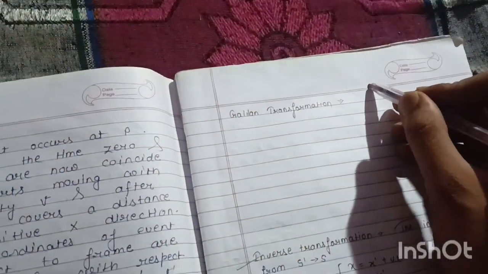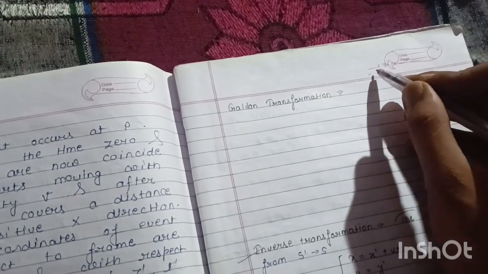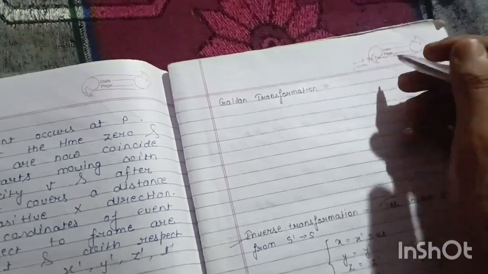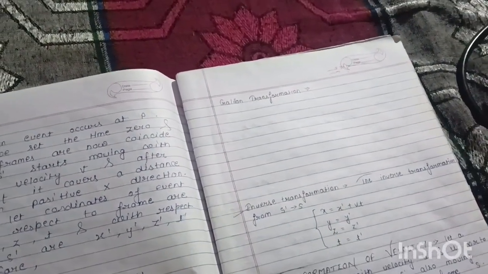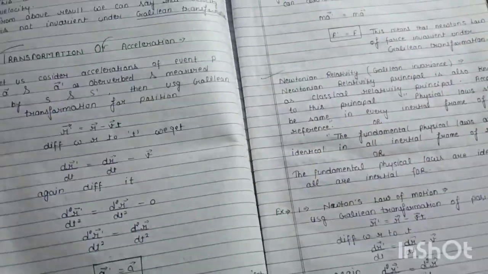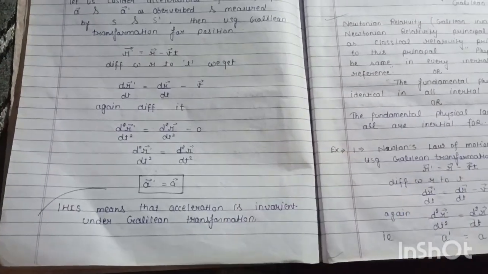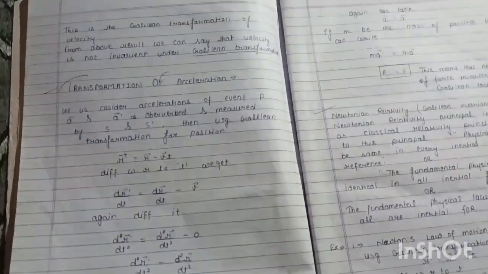Let's suppose a car is moving at 30 km per hour in this direction, and if you start moving on a bike with the same speed, you will feel that the car is moving at zero speed relative to you. So this is what the invariant thing means.